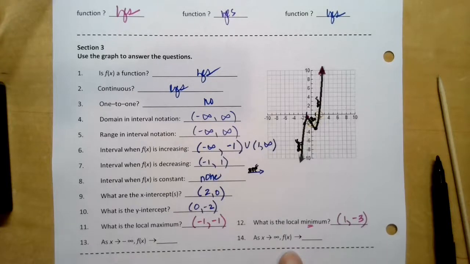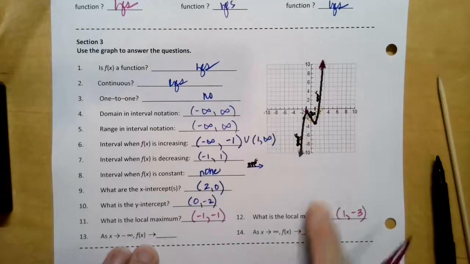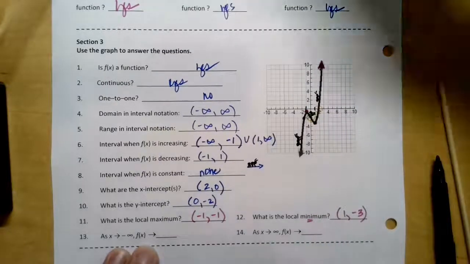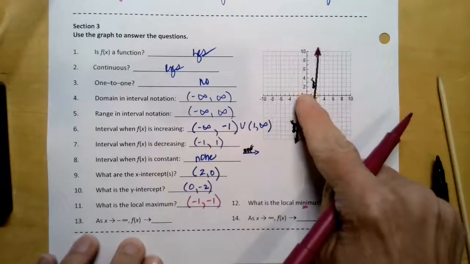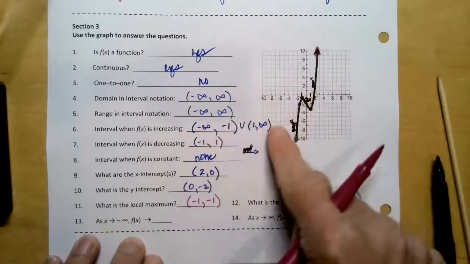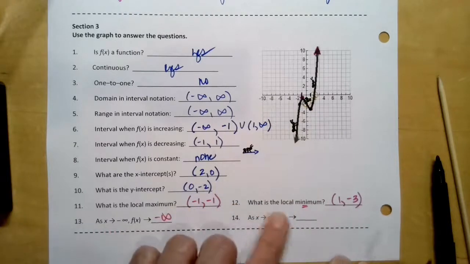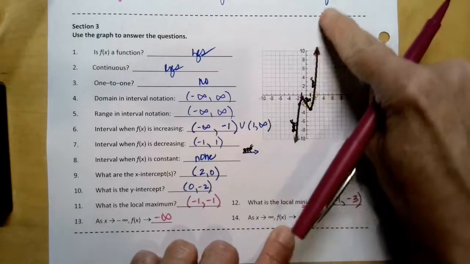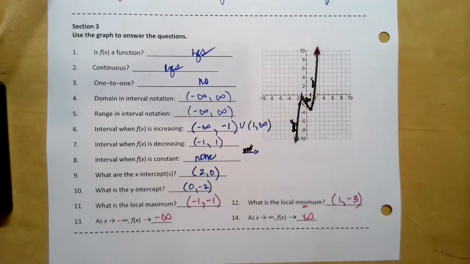As my x approaches positive and negative infinity, we have to look at the end behavior. Where is my graph going? And as my x's get smaller and smaller, guess what? So does my output. As my x's get bigger and bigger, guess what? So does my output.